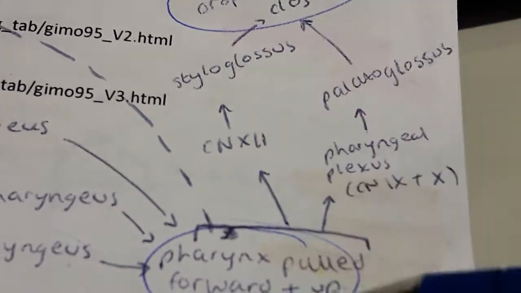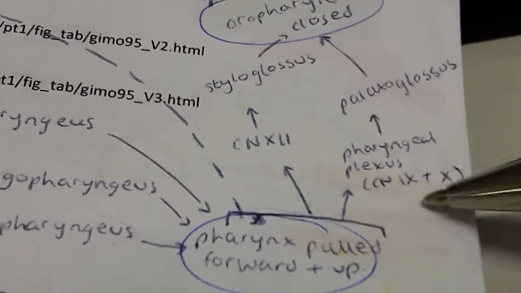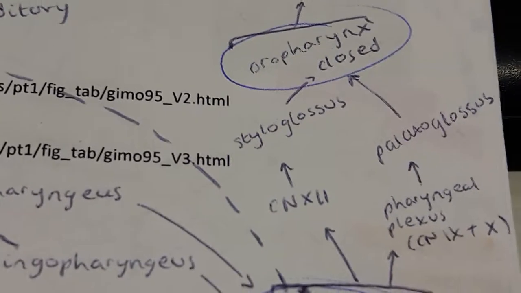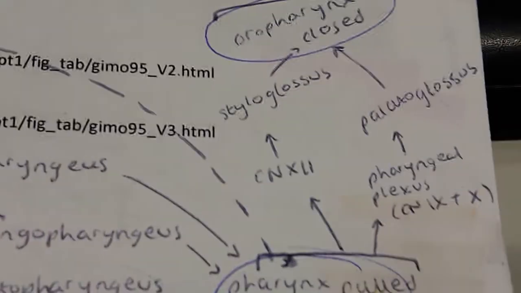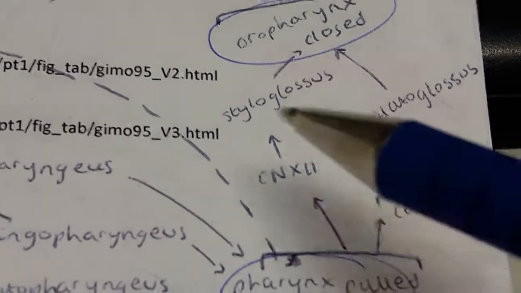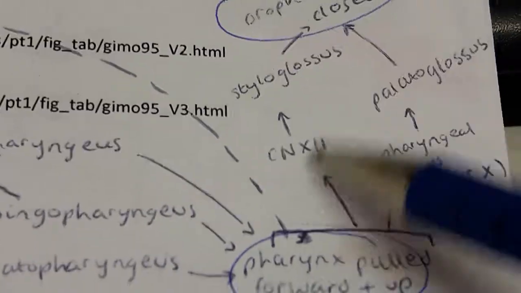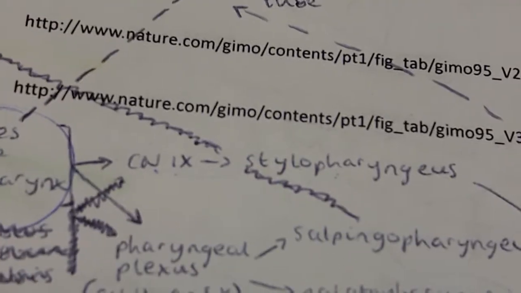Styloglossus is innervated by cranial nerve 12, which is the hypoglossal nerve. And palatoglossus is innervated by the pharyngeal plexus, cranial nerves 9 and 10. Another thing to quickly note is that it's a bit of a trick basically. In terms of the swallow reflex, the most important innervation is the pharyngeal plexus, cranial nerves 9 and 10, right? Glossopharyngeal and vagus. And if the muscle has the word stylo in it, then it's probably innervated by something else. So the styloglossus, for example, is innervated by the hypoglossal nerve, and stylopharyngeus is innervated by the glossopharyngeal.